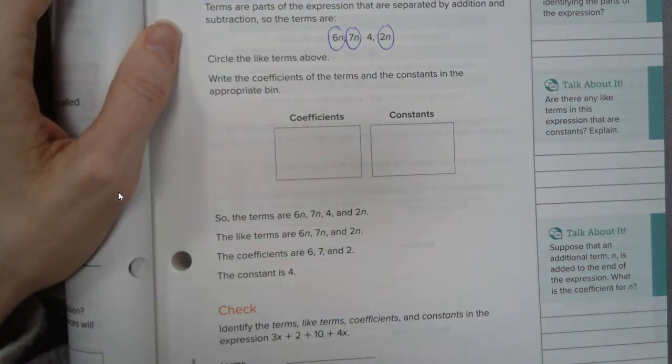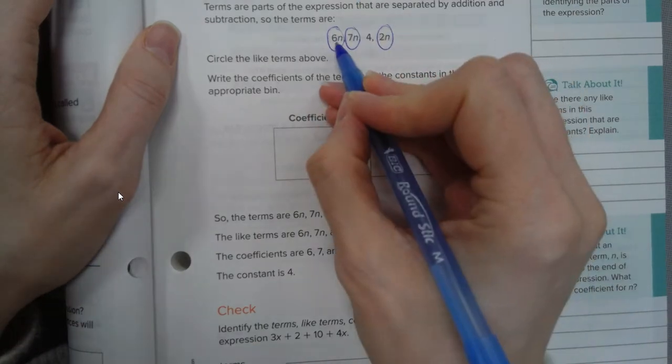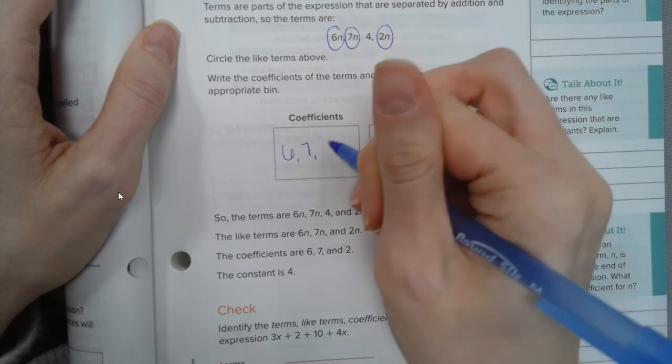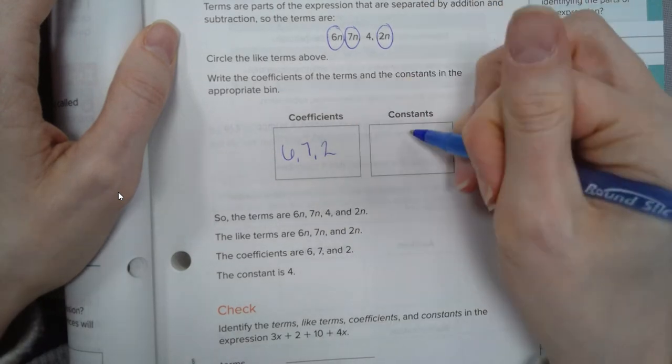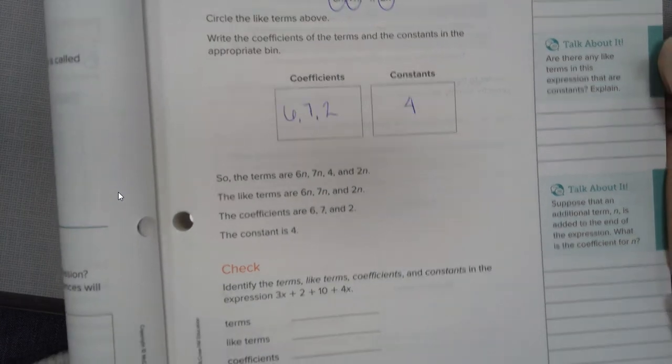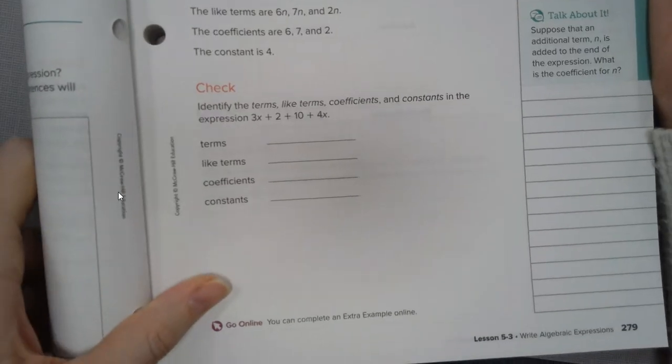It says write the coefficients of the terms. That means the numbers in front of the variable. So I see a 6, I see a 7, and I see a 2. And my constant would be my 4. The 4 has no variable attached to it. Okay? Let's go ahead and try another one.